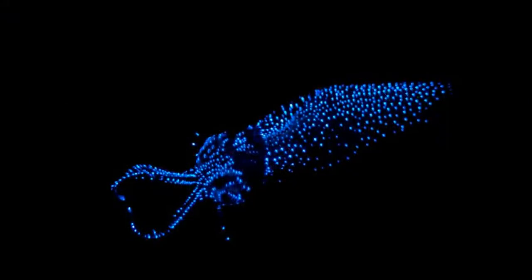Here is some sort of critter. I guess that's kind of a squid or something, with its little photophores all lit up right there. And we're going to watch a little video.